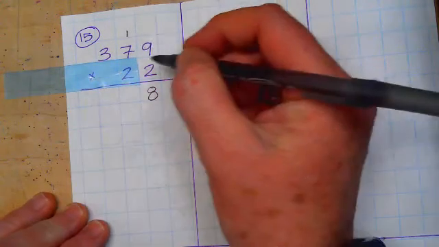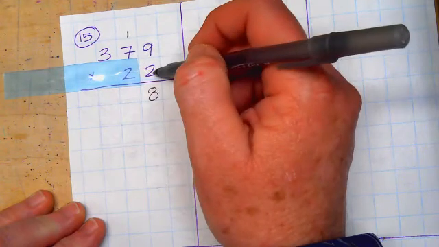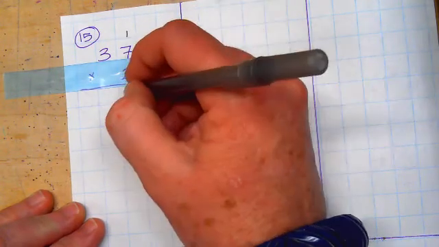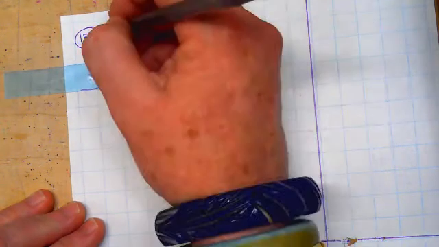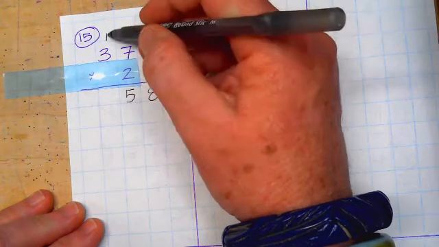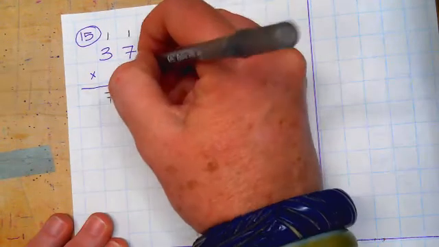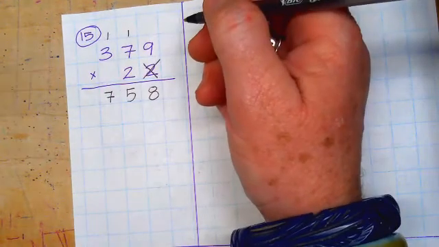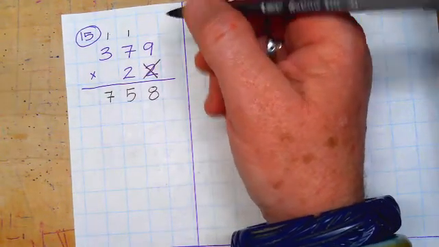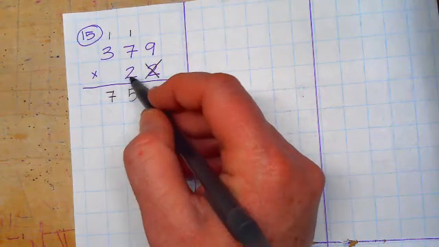I don't really want to even think about the 2. Now I'm going to multiply 7 times 2, which is 14, plus the 1 is 15. Now I'm going to multiply 3 times 2, which is 6, plus the 1. And now I am done with the 2.